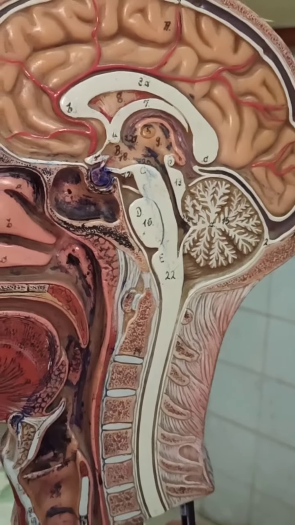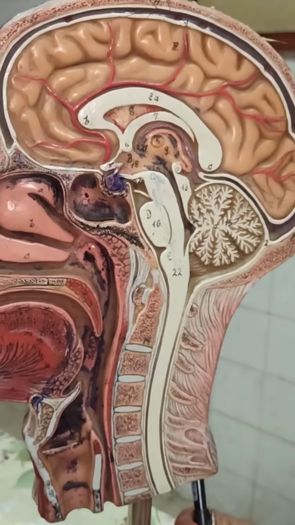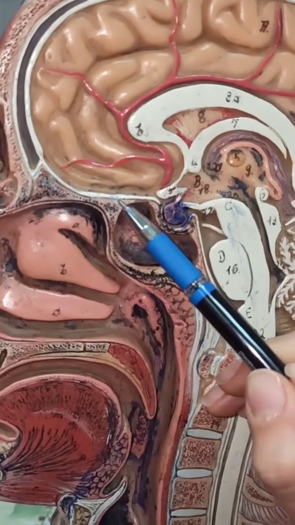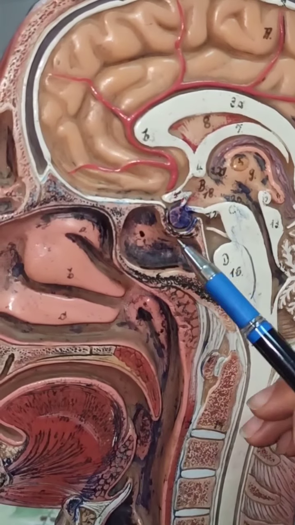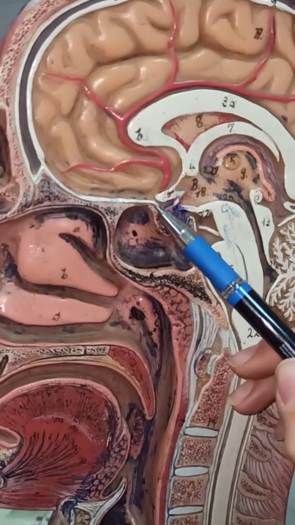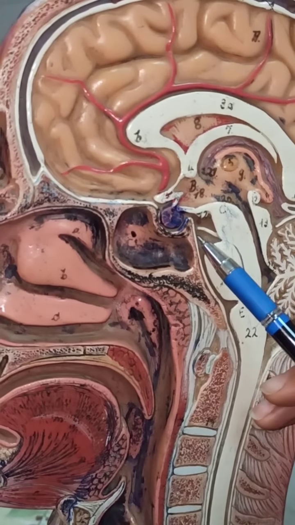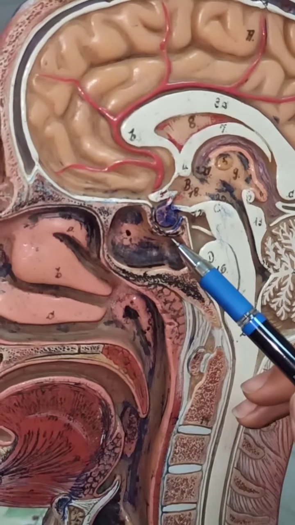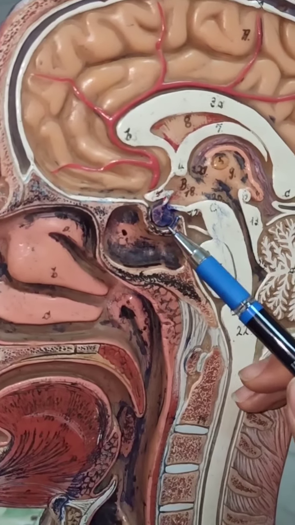This is a sagittal section in the head and neck. This is the skull base. This is the sella turcica. Elevation, then depression, then elevation. Sella turcica. Tuberculum sellae, hypophyseal fossa, dorsum sellae. And here is the pituitary gland.